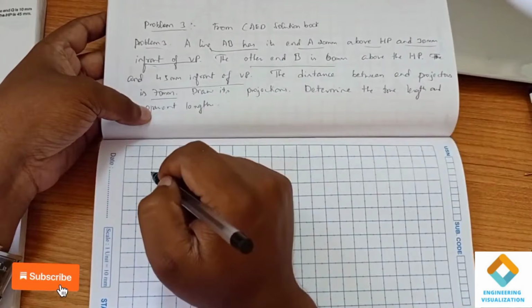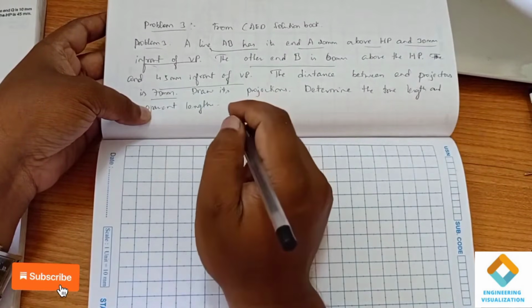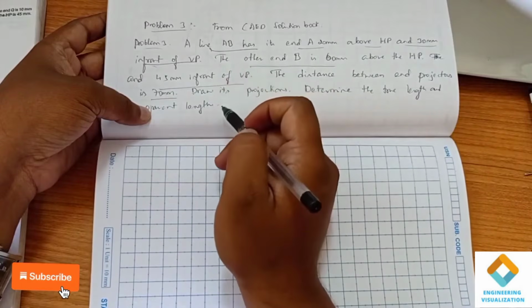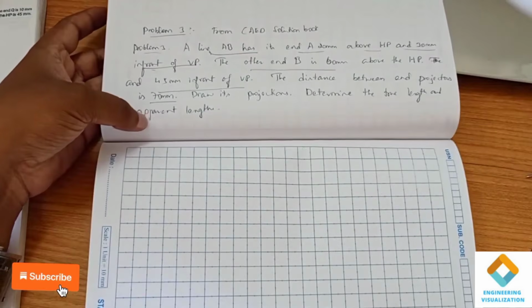So in this problem they have not mentioned either true lengths or any kind of inclinations. Okay, we have to use these end line distances so to do the problem. Okay, so now we are going to proceed with the problem here.